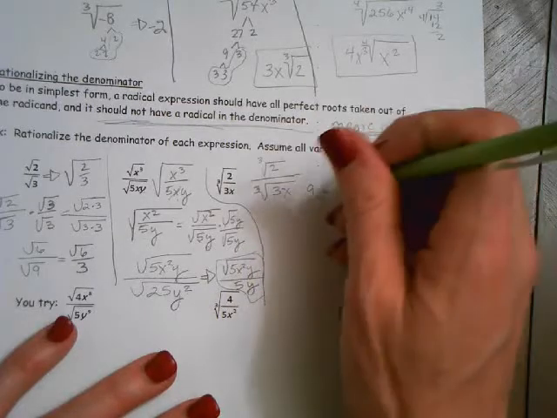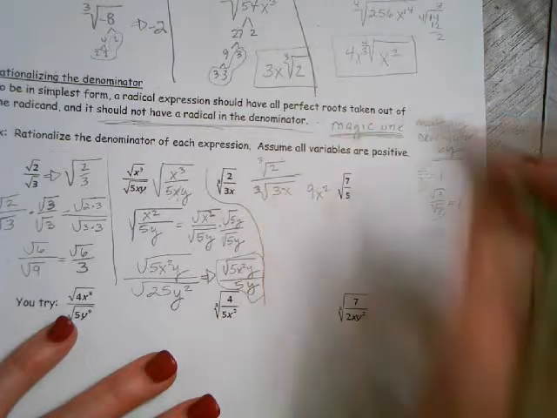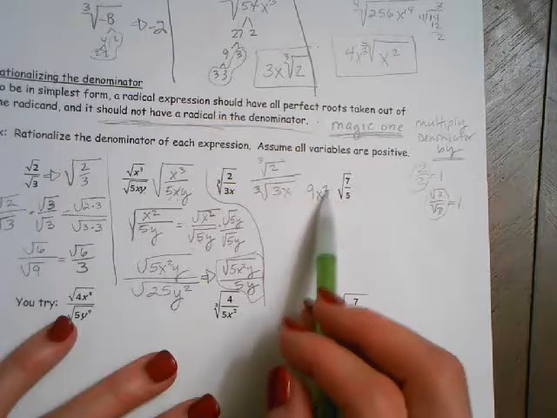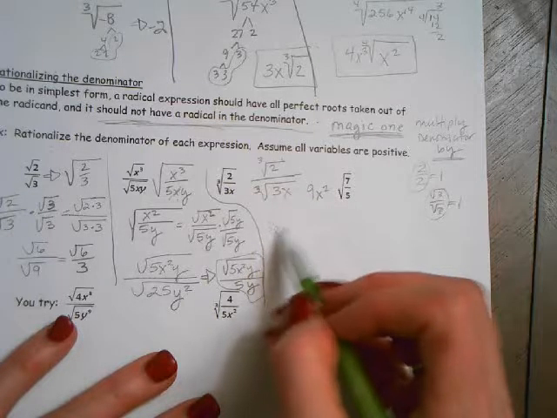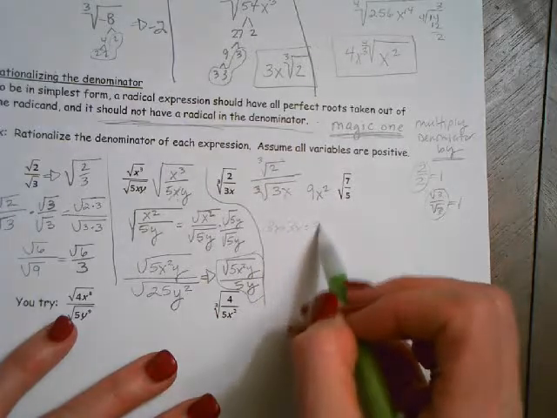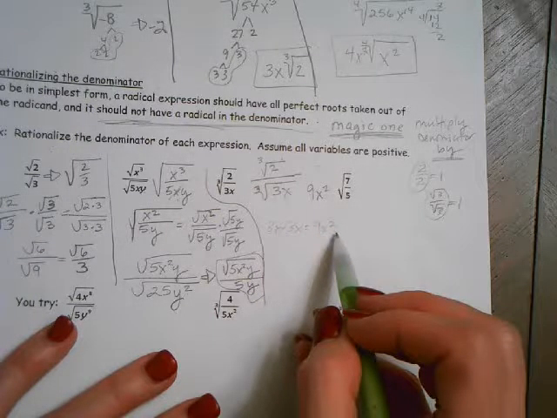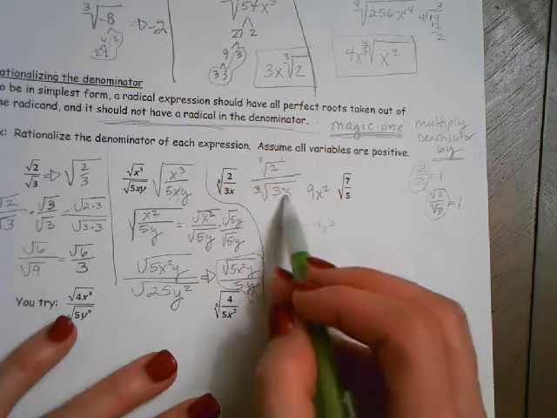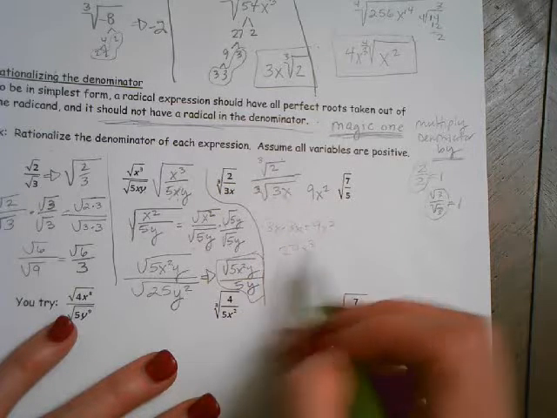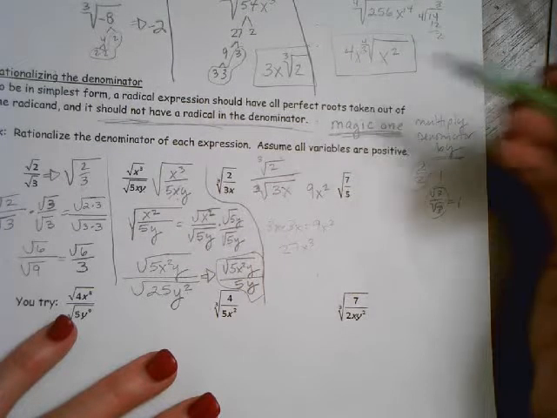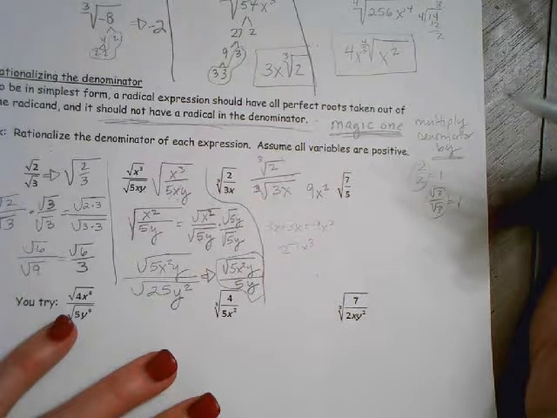Well, I need to multiply by x squared. If you notice, 9x squared is really 3x twice. So 3x times 3x equals 9x squared. Okay? Well, if I multiply 9x squared by 3x, I'm going to get 27x cubed. That is a perfect cube that would allow me to then remove it out of the radical sign.